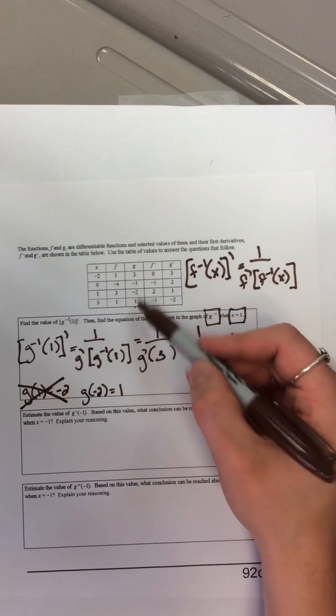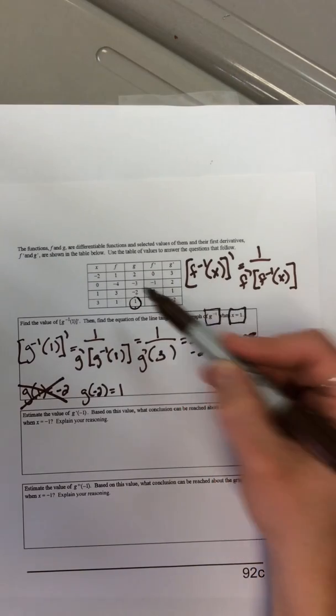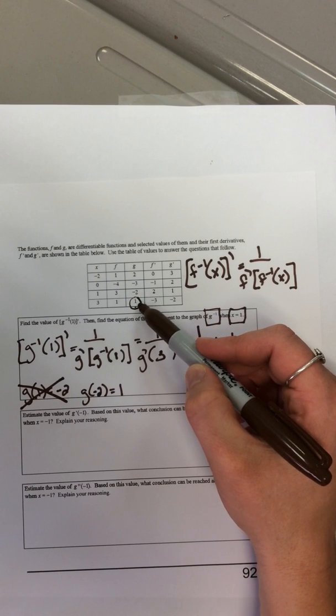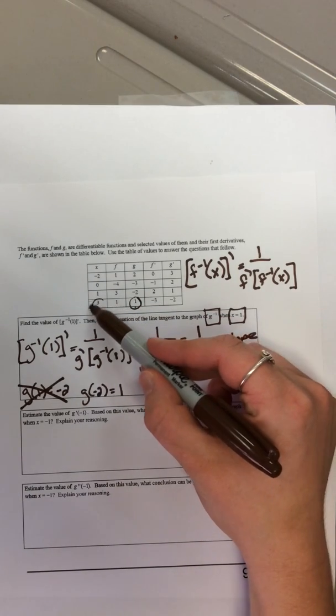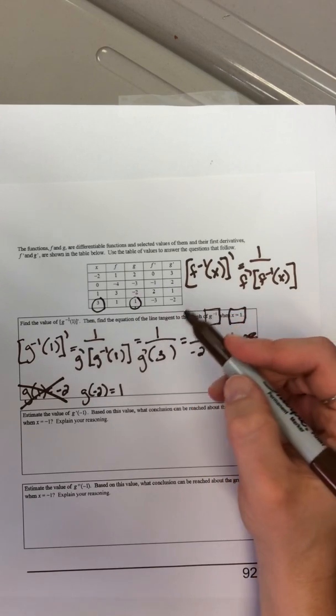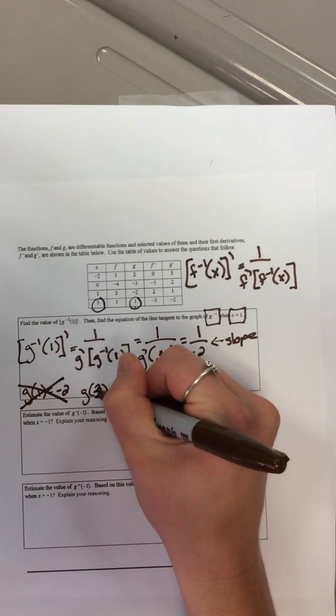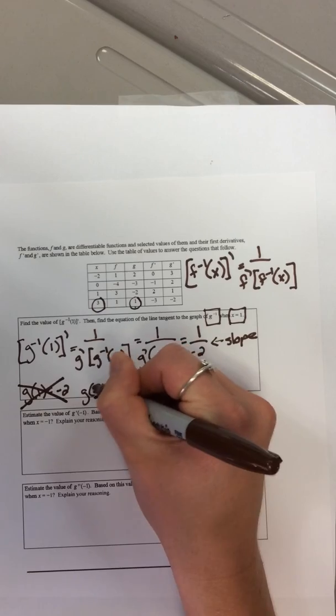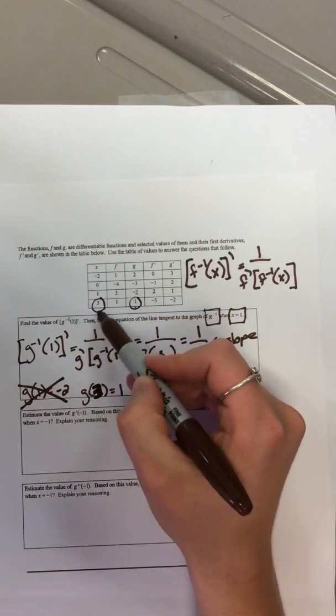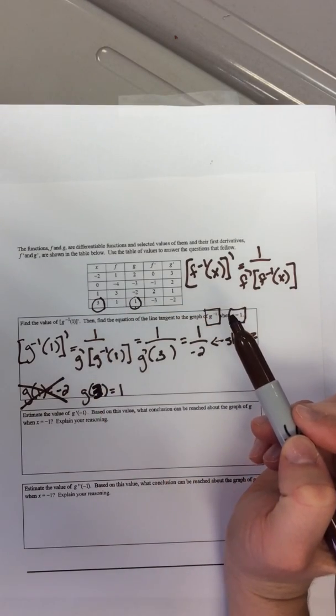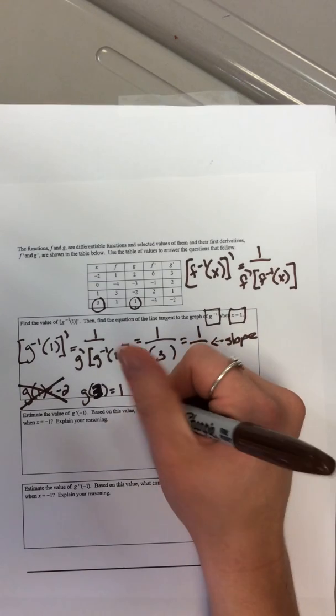Okay, so g of, there's 1. I'm circling it so I can see. G, this is my x value of 1 and 3. Do you see where that's coming from? We can do this. I'm writing a marker. Okay, g of 3 is 1. Everybody with me now?